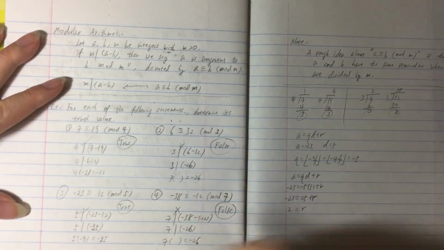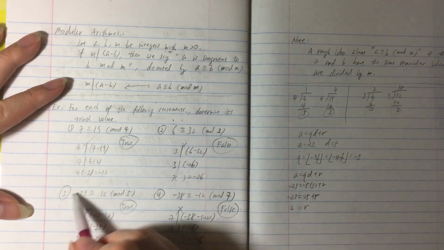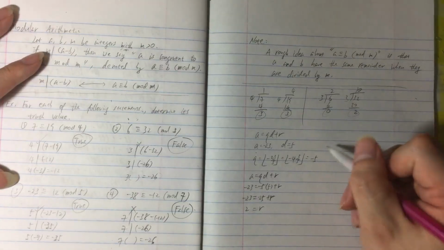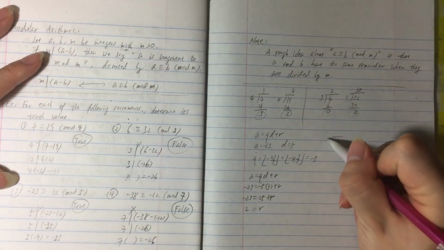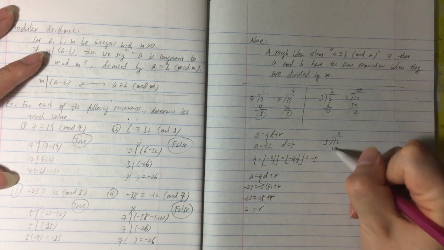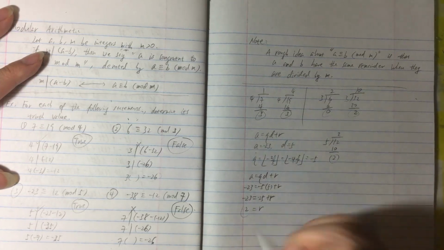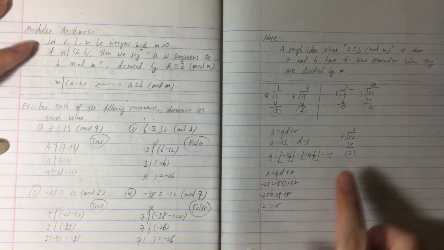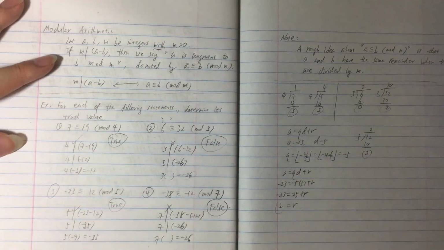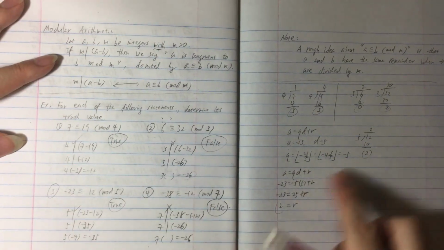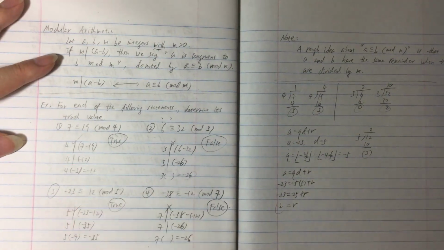So the remainder is 2. Negative 23 divided by 5, remainder is 2. How about 12? 12 divided by 5, remainder is also 2. Since they have the same remainder, they are congruent to each other.